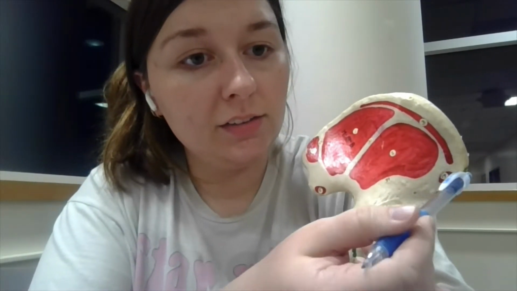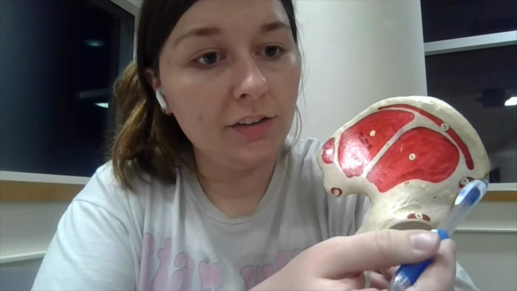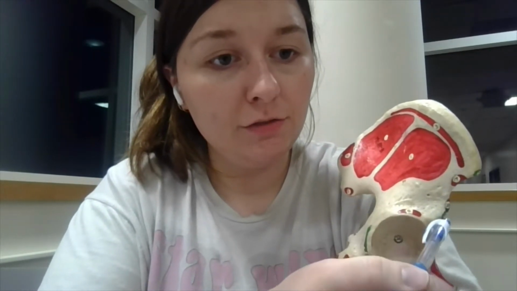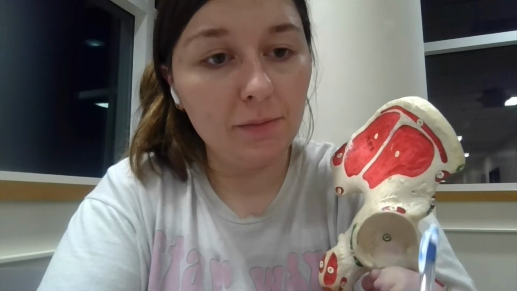And here is our anterior superior iliac spine, and that is where we're going to find the origin for the sartorius.